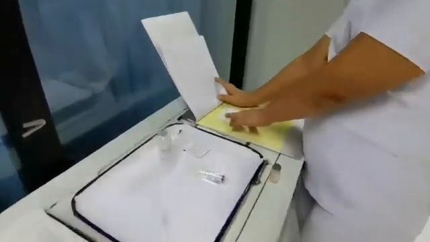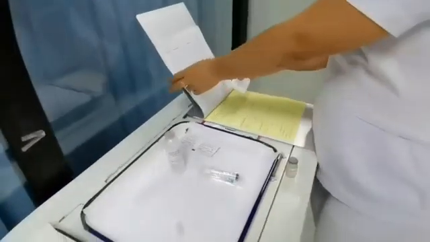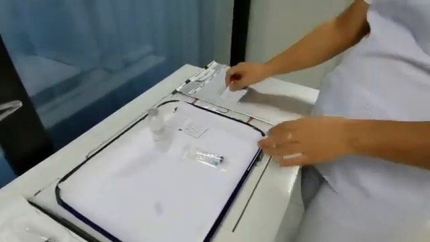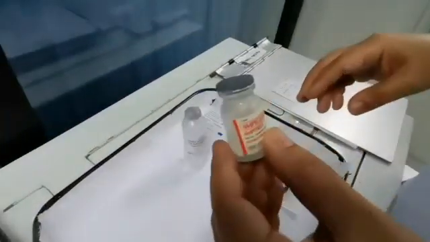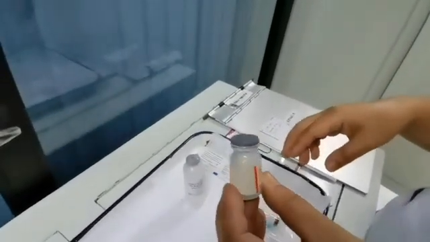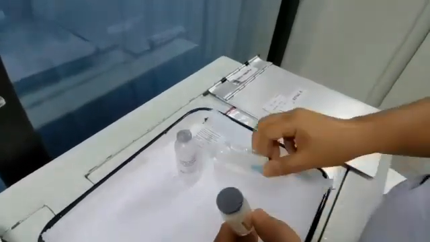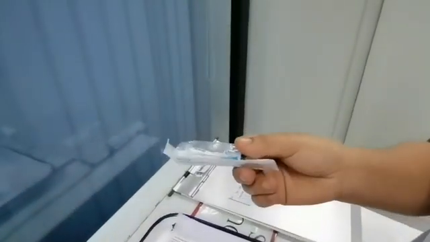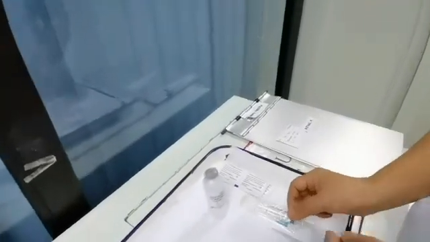Equipment needed. Medication administration record or electronic medication ticket. Vial with prescribed medication. Appropriate size of syringe and needle for type of injection and viscosity of solution. Extra needle.